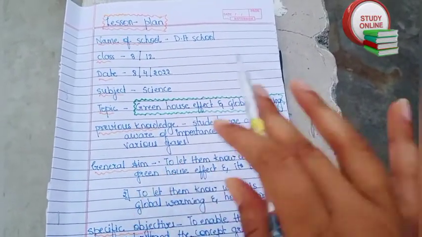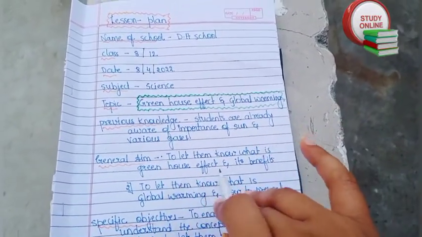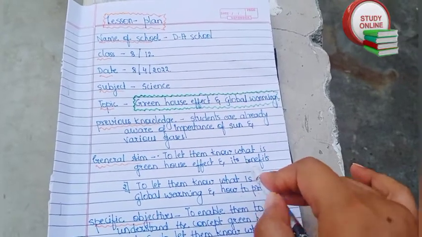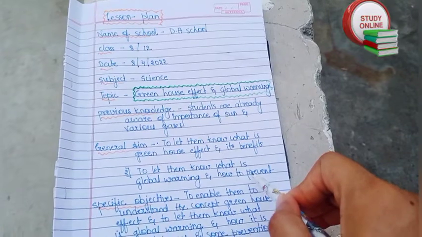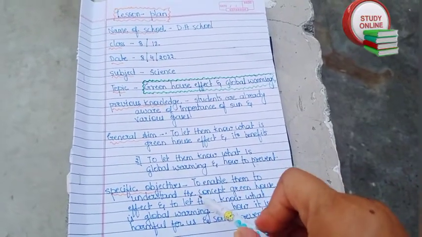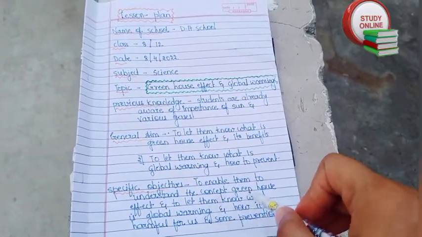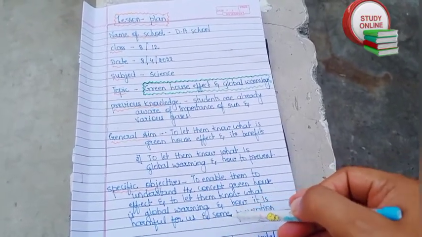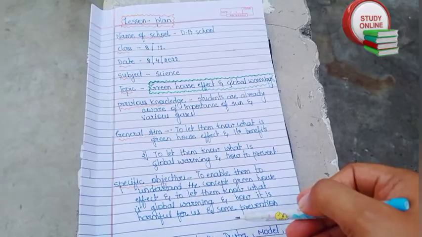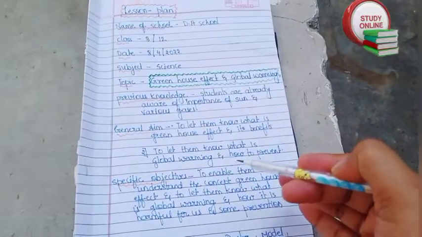General aim: to let them know what is the greenhouse effect and its benefits, to let them know what is global warming and how to prevent it. Specific objectives: to enable them to understand the concept of the greenhouse effect and to let them know what is global warming, how it is harmful for us, and some prevention also.